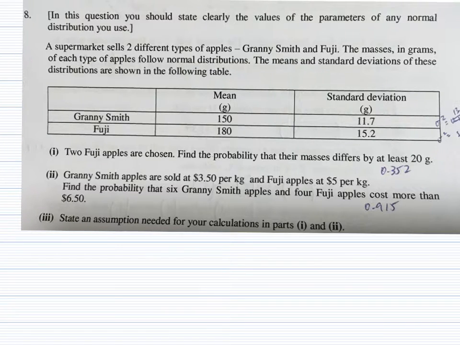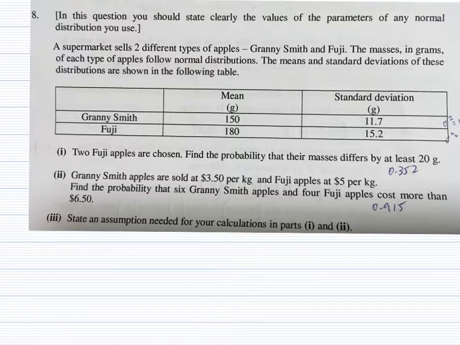So your supermarket sells two different types of apples, Granny Smith and Fuji, and the masses in grams of each type of apple follow the normal distribution. The mean and standard deviation of this distribution are shown in the table. 150 is the mean for Granny Smith, the standard deviation is 11.7. For Fuji, the mean is 180, the standard deviation is 15.2.